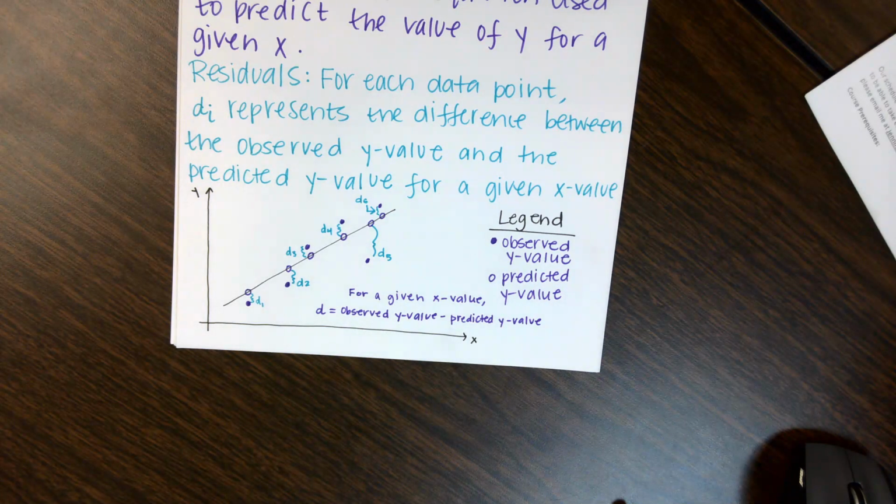And I keep saying this line that best fits this data, right? We've got all these different data points. What is the linear model that would fit all of them appropriately? It's actually called the line of best fit, which is that regression line, which is what we're fixing to go through next.